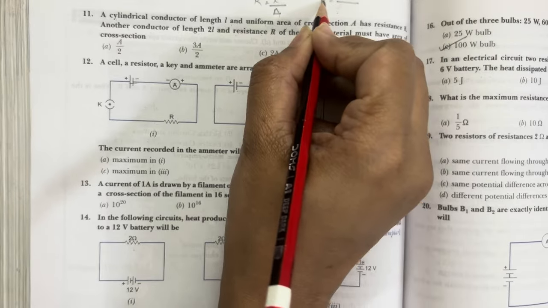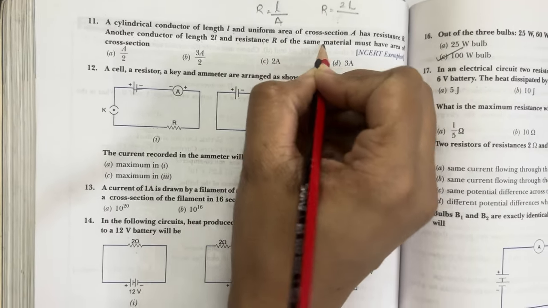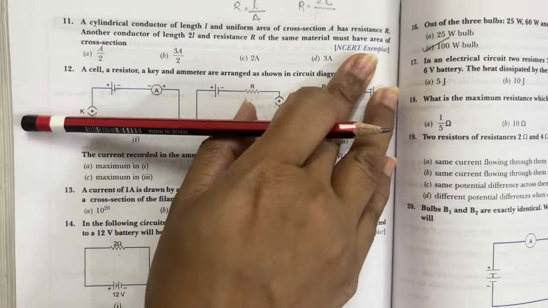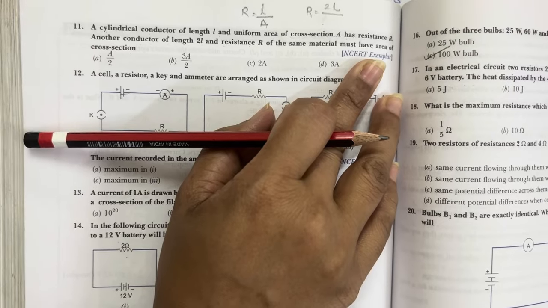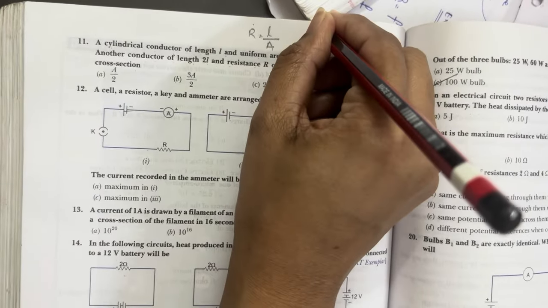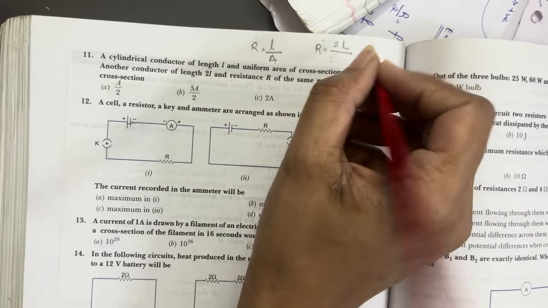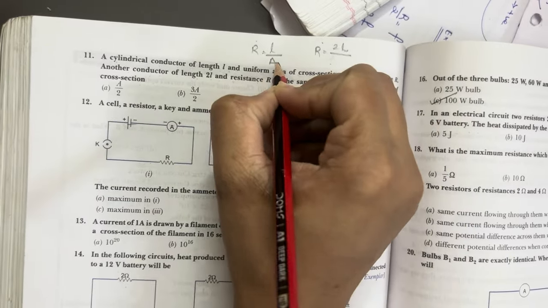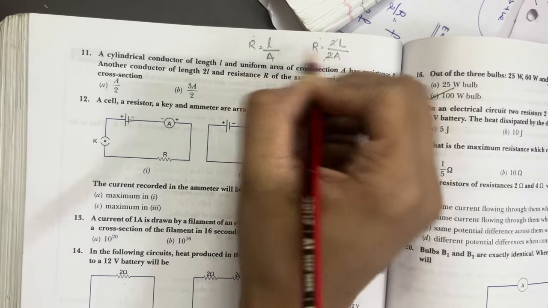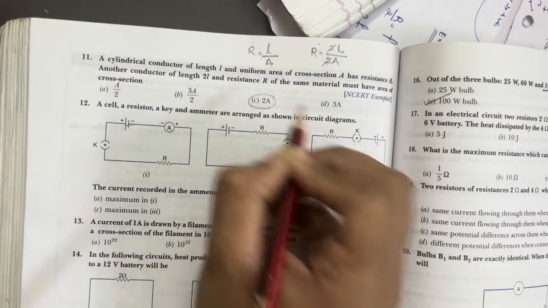There is another wire of the same material that must have the same resistance. What should be the area of cross section? That means both of them should have the same resistance. Because resistance depends on L upon A, the area should be 2A, so that the A and the A get cancelled and they both become the same. So the answer here will be 2A.